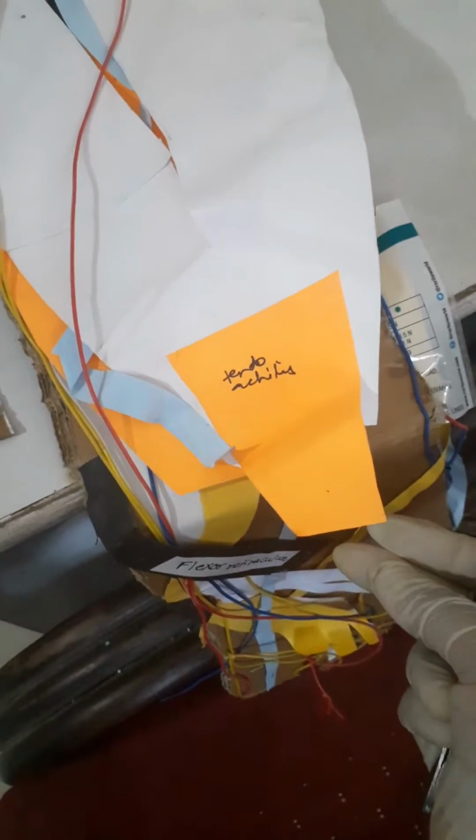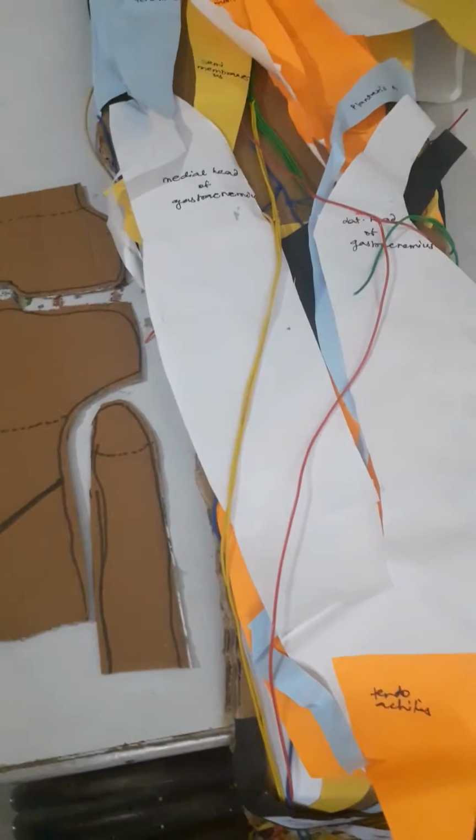All this area gives origin to the soleus muscle, and again it unites with the gastrocnemius muscle to form a common tendon known as tendo-achilles and gets inserted into the middle 1/3 of the posterior surface of the calcaneum. Okay.